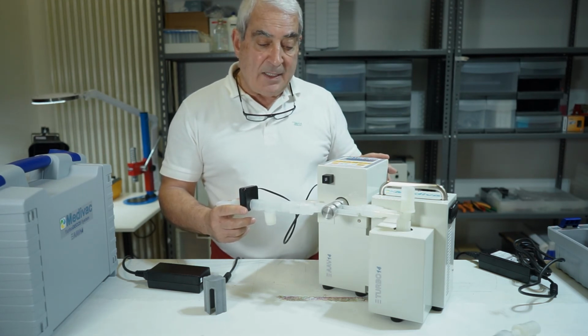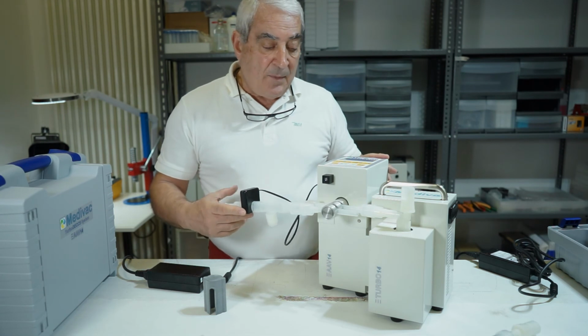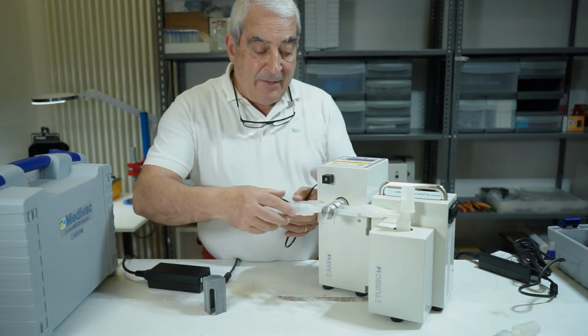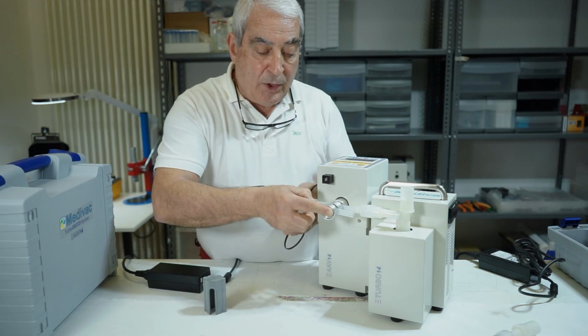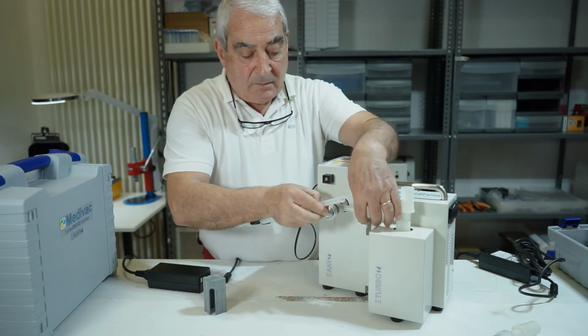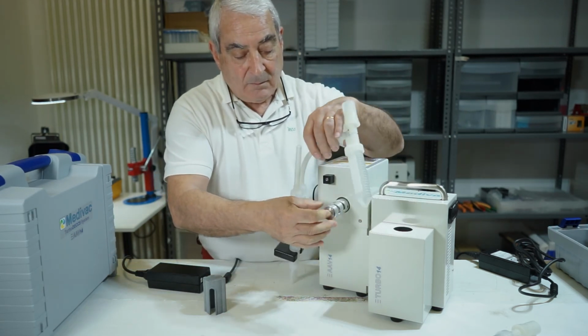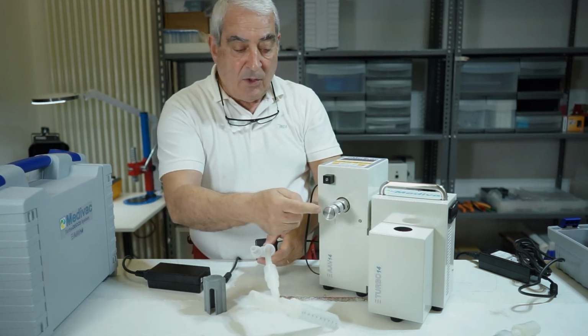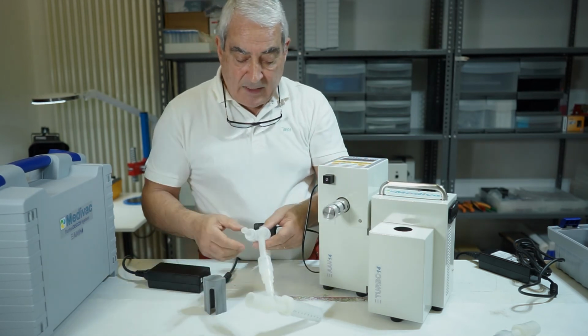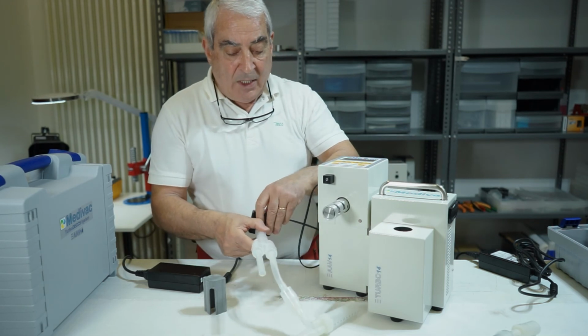At the end of each sampling, before removing the disposable circuit for replacement, the instrument must be switched off and the capnometer sensor placed on its support. To remove the circuit for replacement, we perform the same operation as the insertion in reverse.